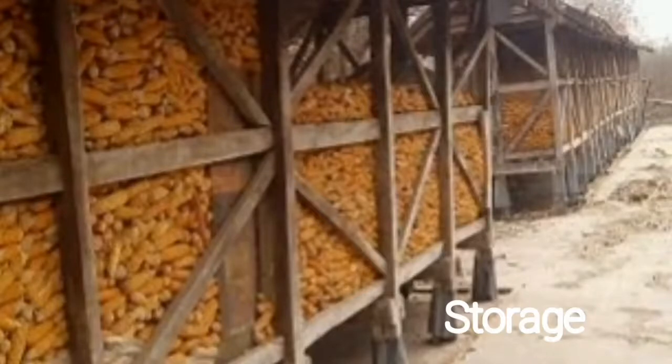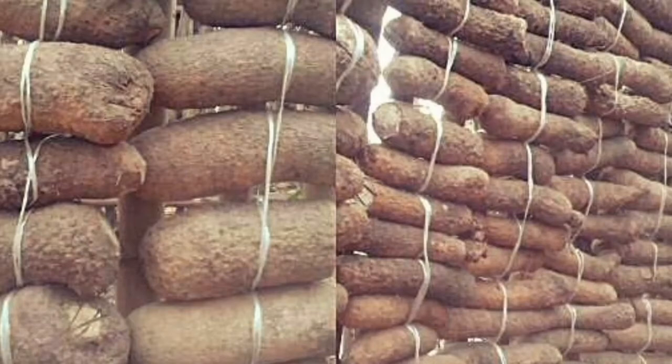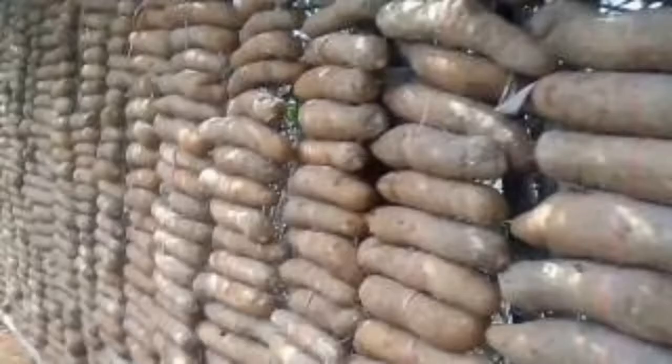The last post-planting operation, which is equally the last activity performed in the farm, is known as storage. Storage is the act of keeping harvested products that are not meant for immediate consumption or selling for future use, for future purpose. Products such as yam can be stored in a yam barn. Tubers in general can be stored in barns until when the price is good in the market before the farmer can decide to sell his products.